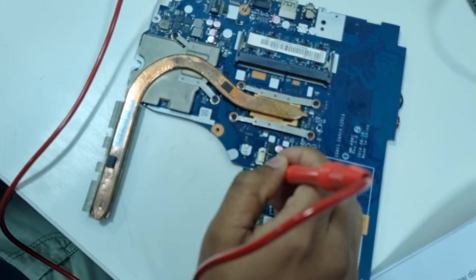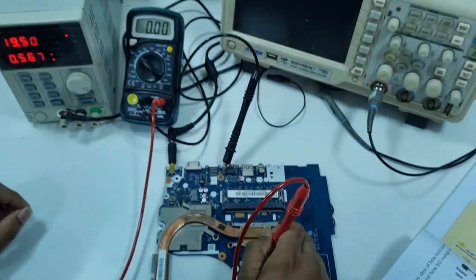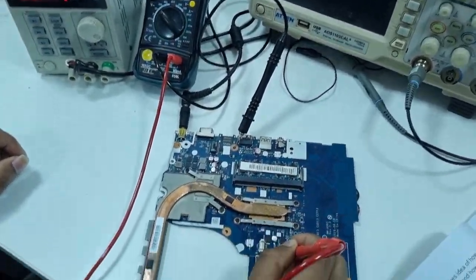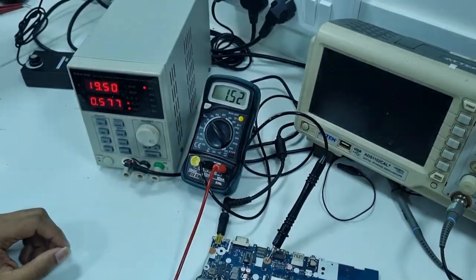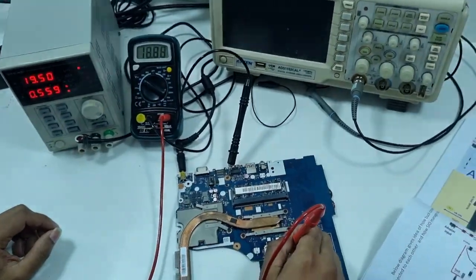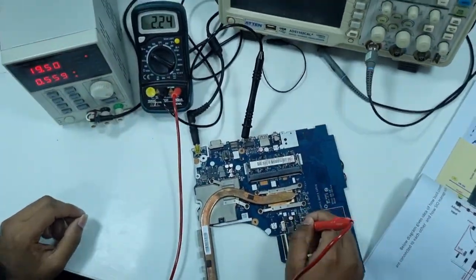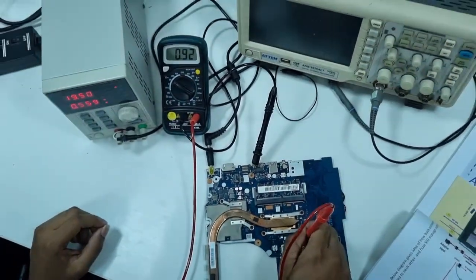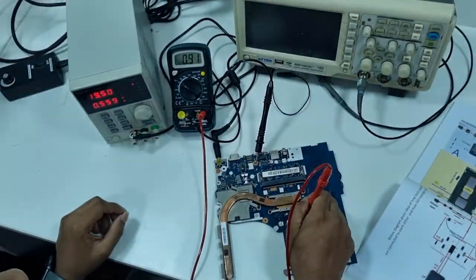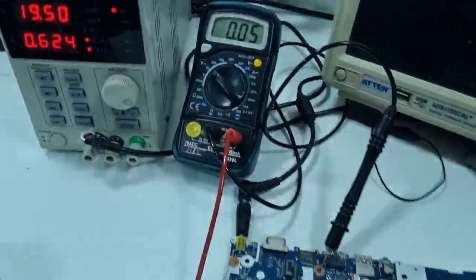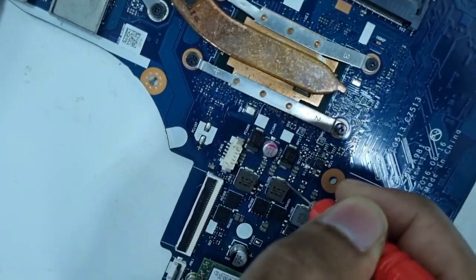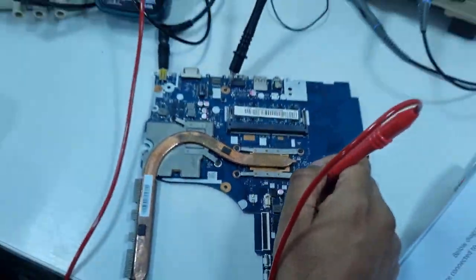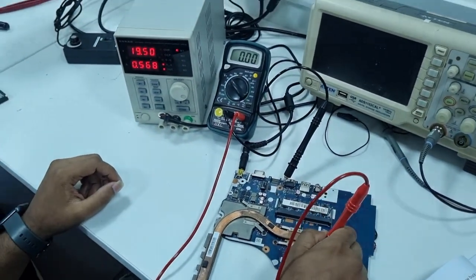Now we'll check the CPU core voltage. So this is on the opposite side. This is a CPU core voltage. CPU core voltage is approximately 1 volt, so it will show something around 0.9 to 1.5 volts somewhere in between.